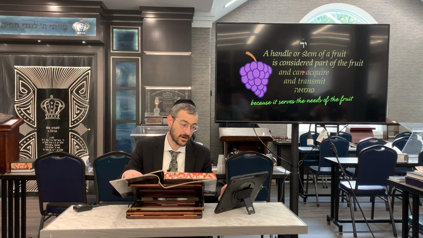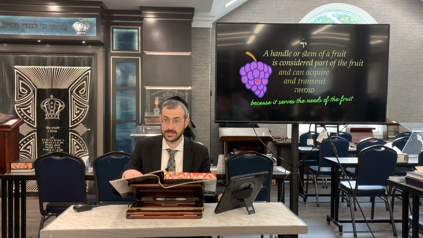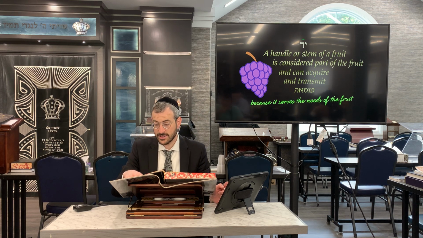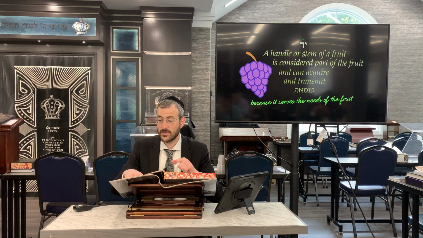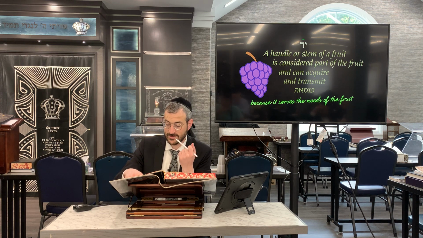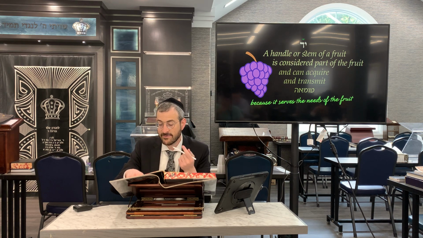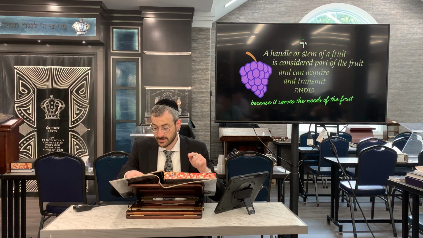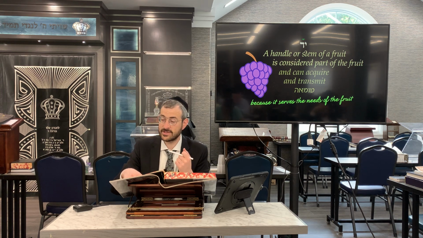Generally, that's considered part of the fruit and can acquire and transmit tumah because it serves the needs of the fruit. That's how it normally is. And then Rabbi says, but when you're harvesting the grapes for the wine press, the stems do not have a halacha of bringing tumah to the food item. Why? Because what's the point of a stem? Why does it bring tumah to the grape?